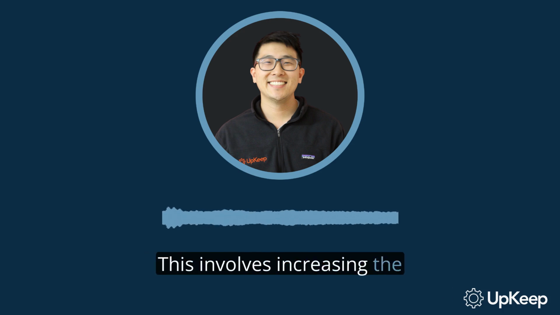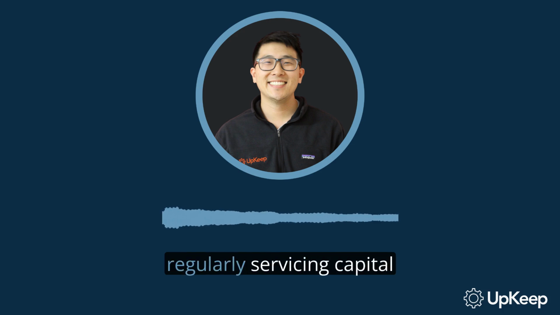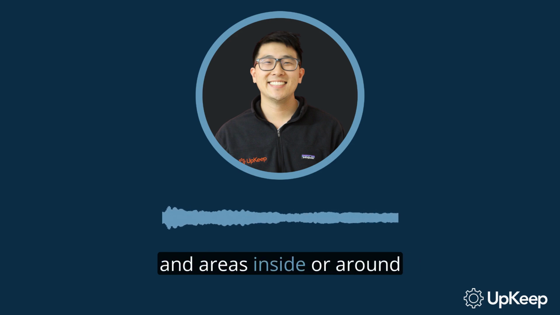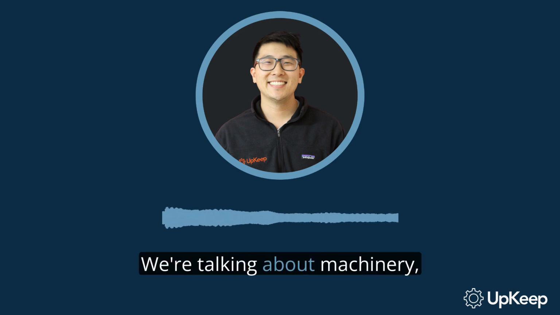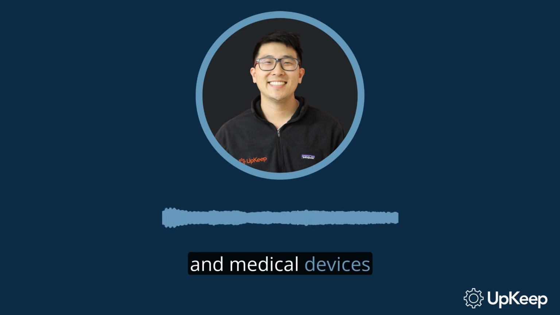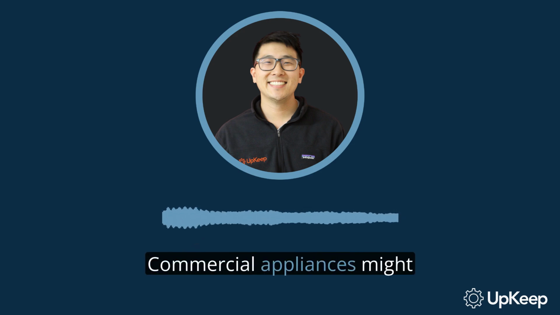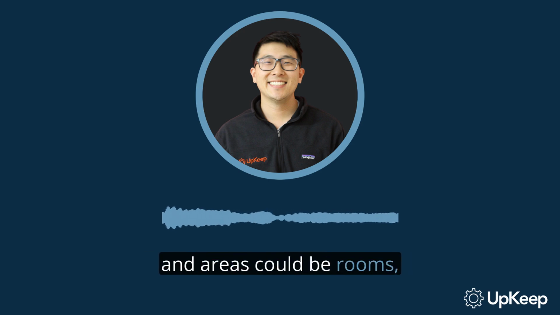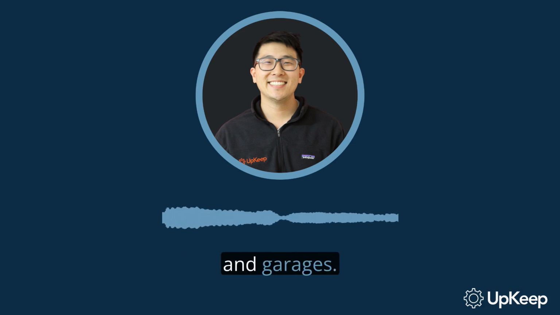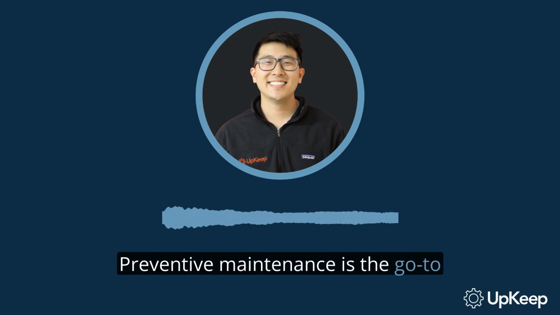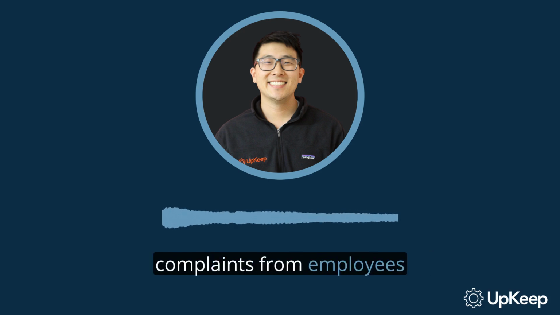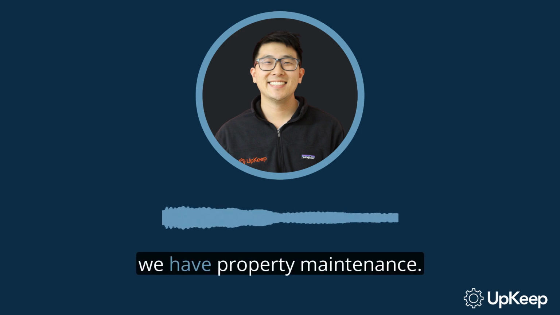Next, we have facility maintenance. This involves increasing the utility of a building by regularly servicing capital assets, commercial appliances, and areas inside or around the building. We're talking about machinery, robotics, research equipment, and medical devices as capital assets. Commercial appliances might include boilers and HVAC units, and areas could be rooms, hallways, parking lots, and garages. Preventive maintenance is the go-to method here, used to reduce the amount of work requests and complaints from employees and occupants.